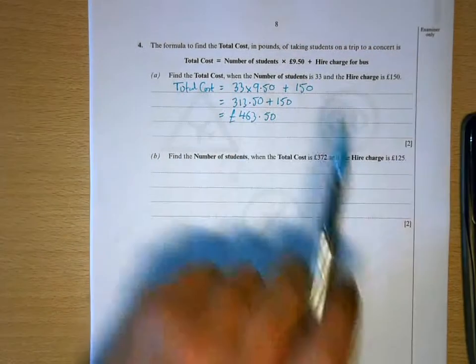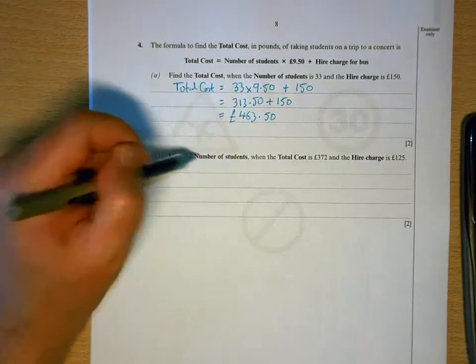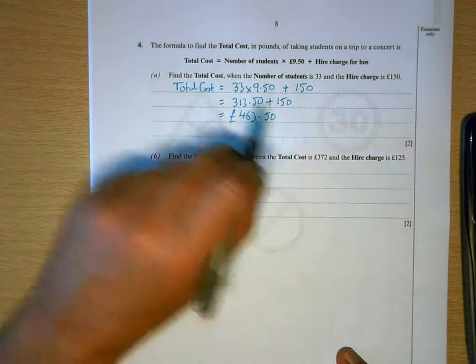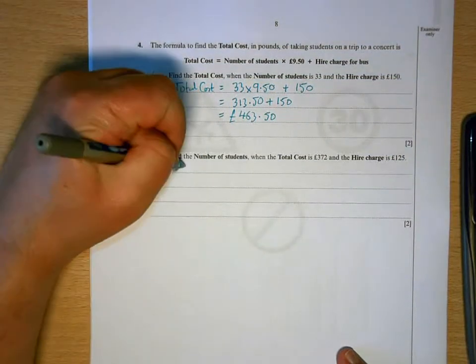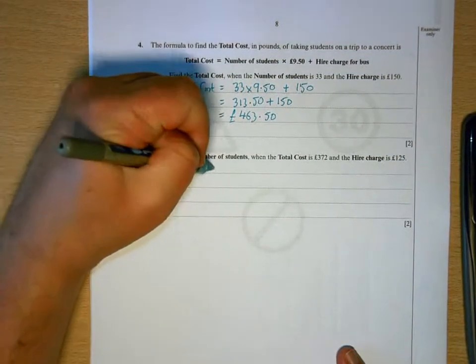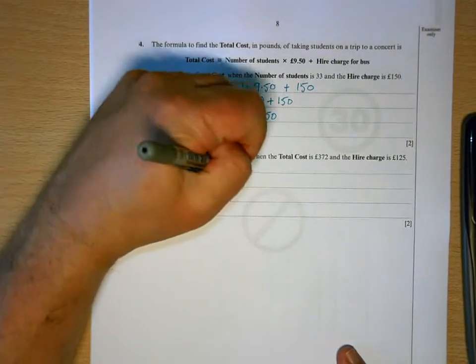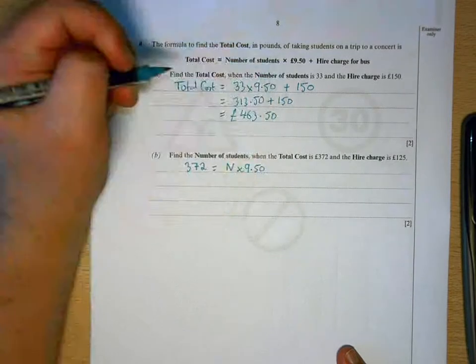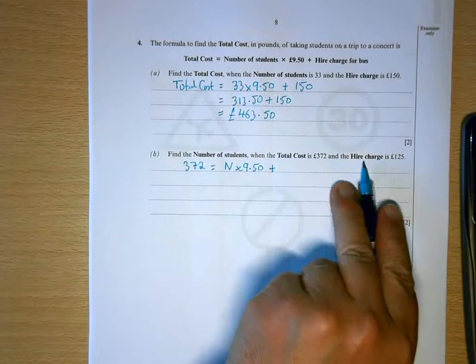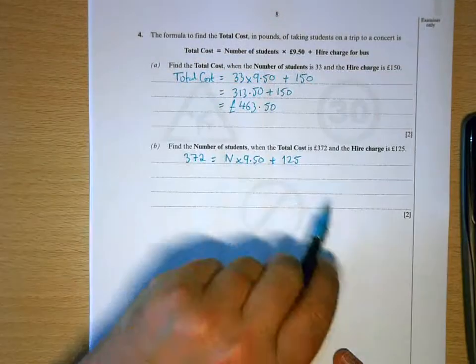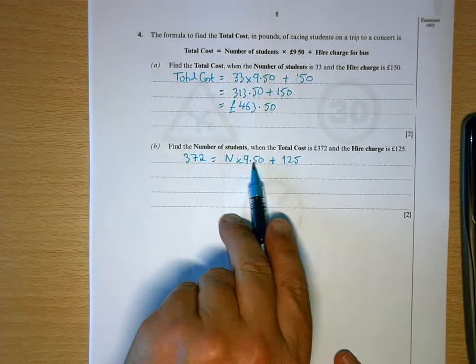And the second 2 marks is usually a bit more work because you need to find something on this side of the formula. So here we are, number of students is what we want to find. Total cost is 372. So instead of writing total cost, I'm going to write 372. Number of students I don't know, I'll call it n, times £9.50 plus, and the hire charge is 125. Now, we don't know n, so we can't do that multiplication.